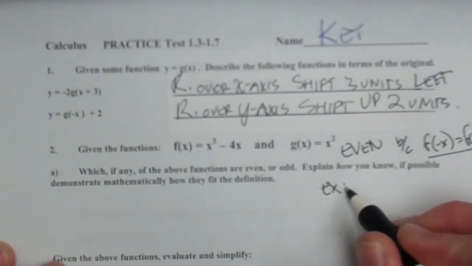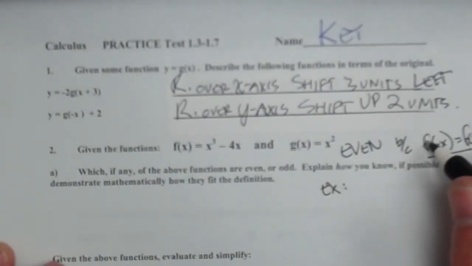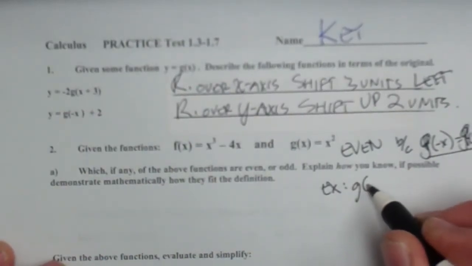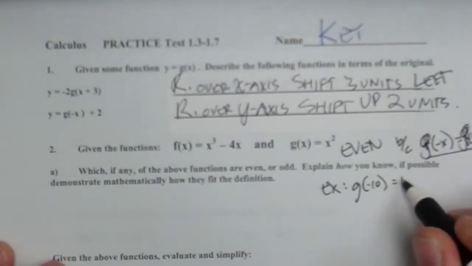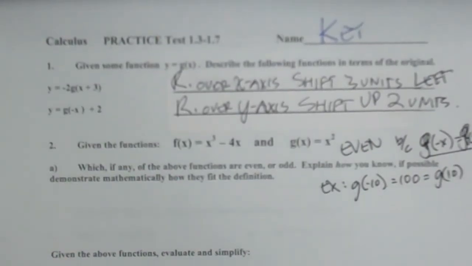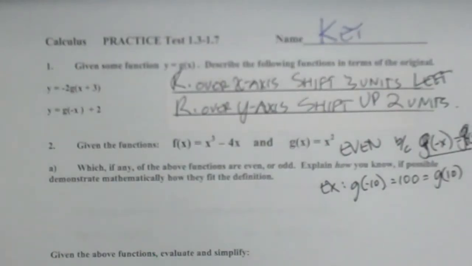And I could maybe say by example, oops, I'm saying g, that's a g, sorry. G of minus 10 equals 100, and that equals g of 10. Alright, you don't have to do a lot more than to show me that you understand the math behind it.